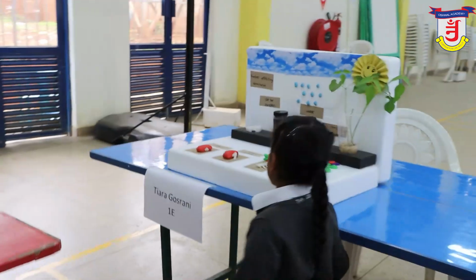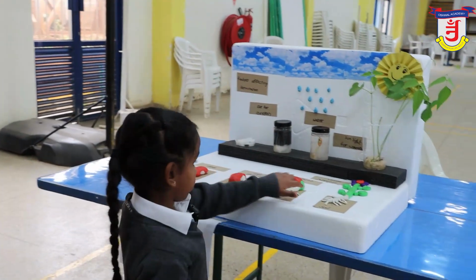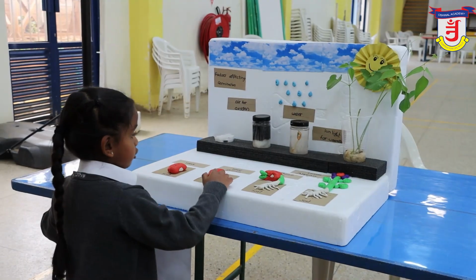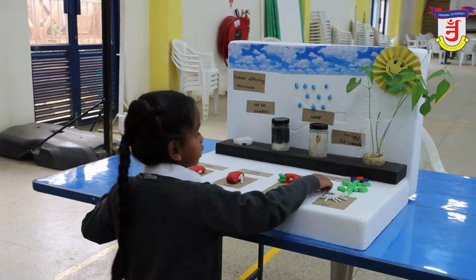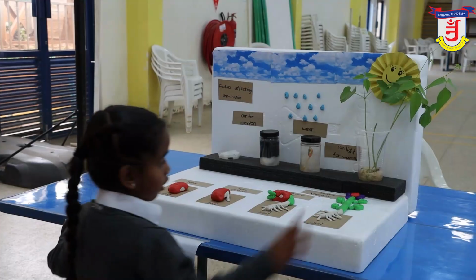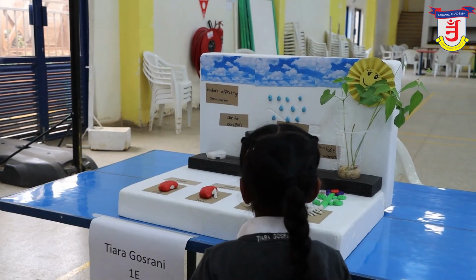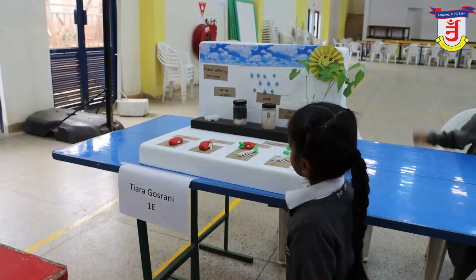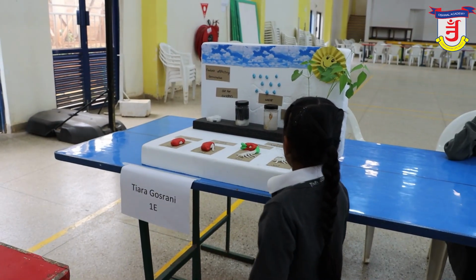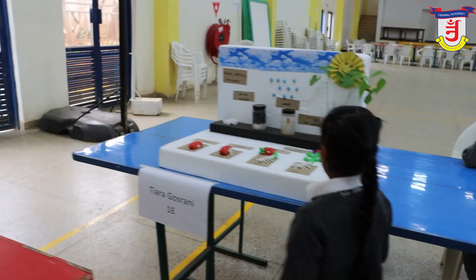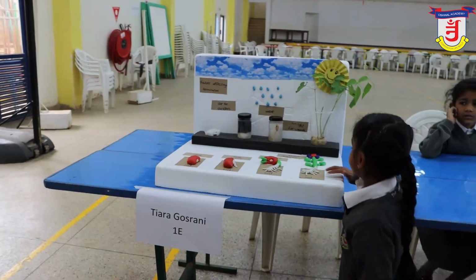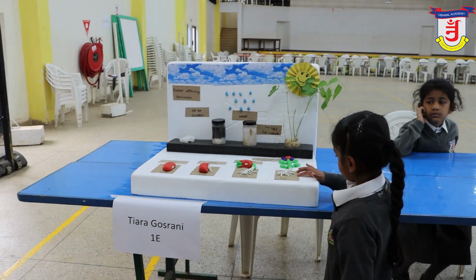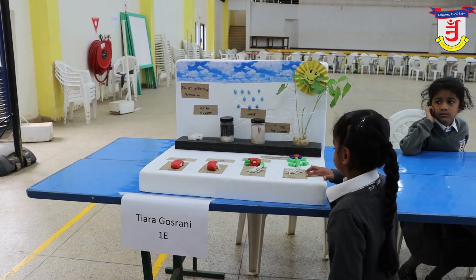So, these are the stages of germination. First, a seed, root grows, shoot appears, leaves appear, then the whole plant. Germination is the growth of a seed or a young plant into a seedling.